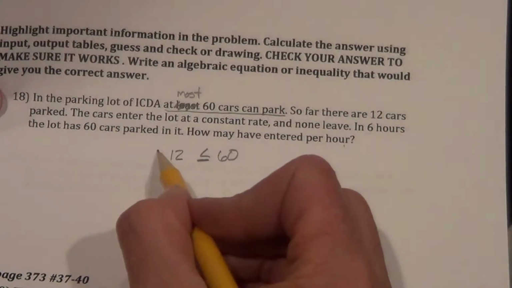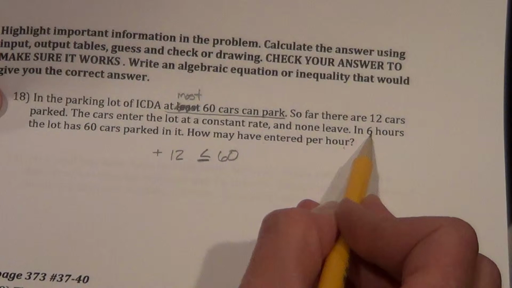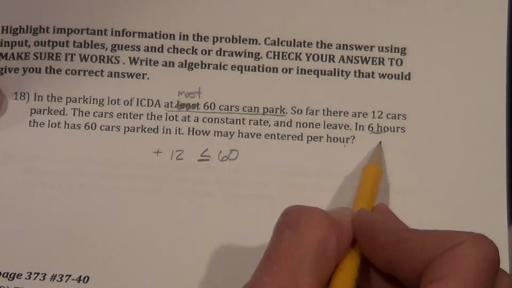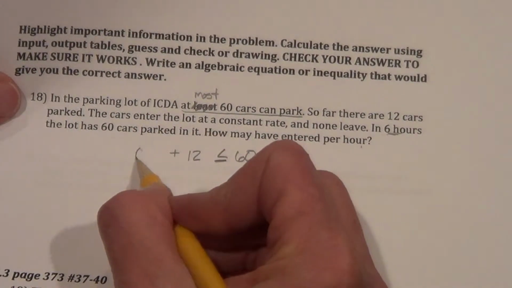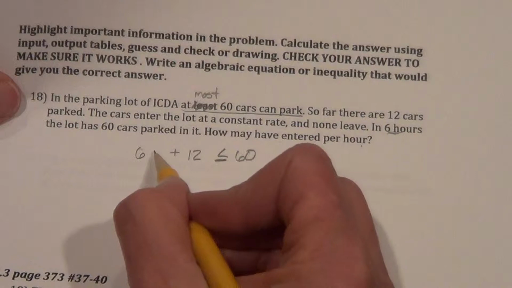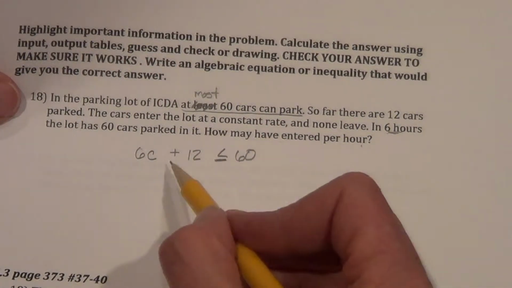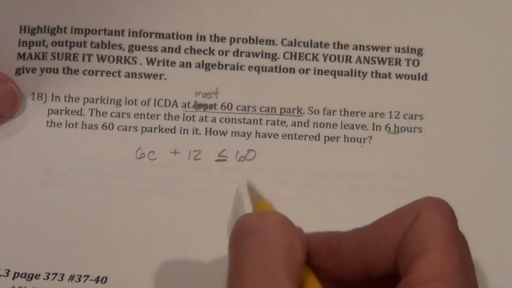Well, we know that we've had a certain number enter every hour for 6 hours. So let's just play with this a little bit. Let's say that we take 6 times the number of cars that enter, and then we're going to add the 12 that were there, and it should stay under or equal to 60.